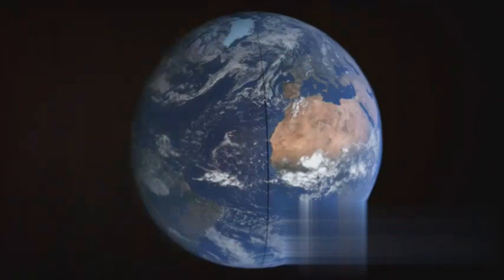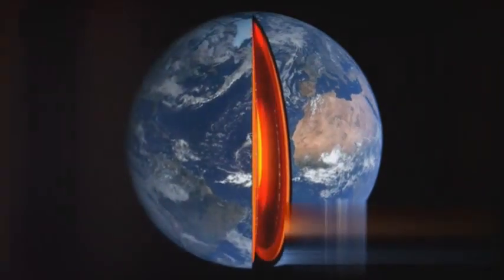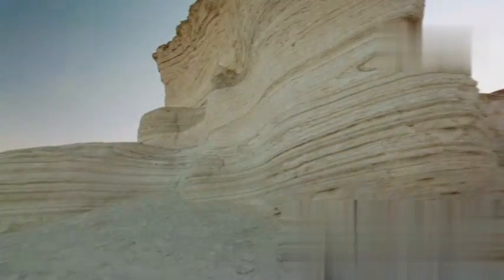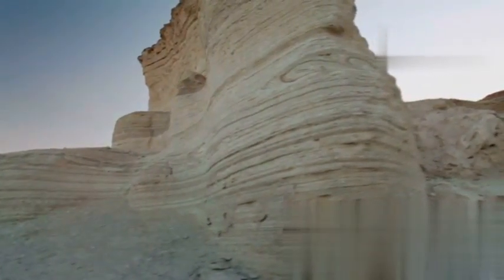This process of differentiation was a crucial step in Earth's evolution, leading to the layered structure we see today. The formation of distinct layers, each with its own composition and properties, was essential for the development of a stable and dynamic planet capable of supporting life.